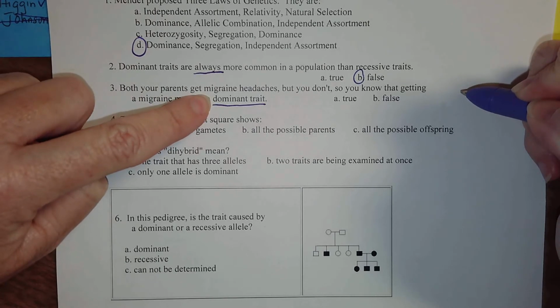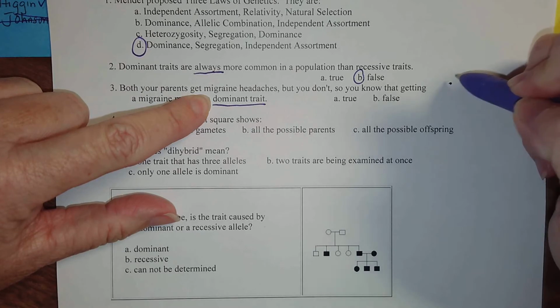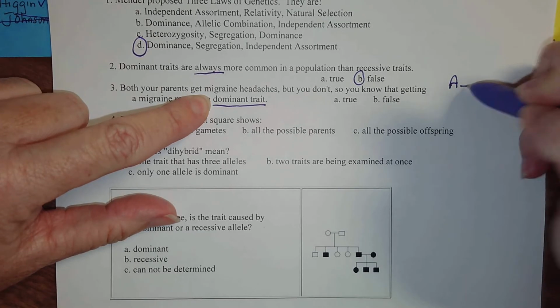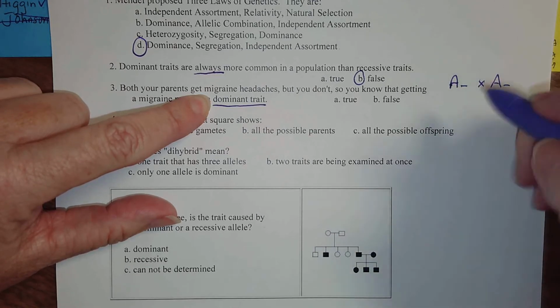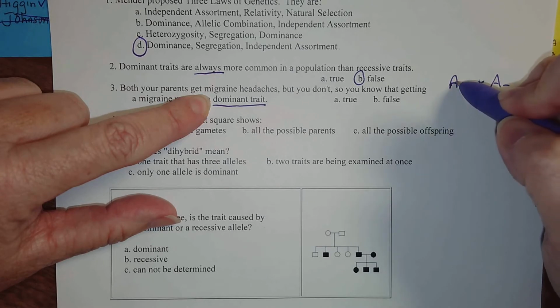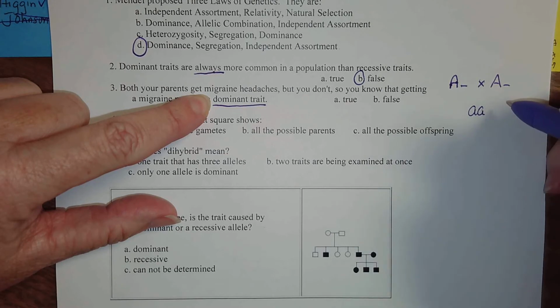If it's a dominant trait, and both your parents have it, we don't know their entire genotype, but we do know that they have a dominant allele since they get migraines. And both of your parents get migraines, so both of them at least have a dominant allele. And we know that you don't get migraines. So if you don't get migraines and migraines is dominant, that means that not getting migraines must be recessive. So the way you get this individual is that both parents are heterozygous for the trait.